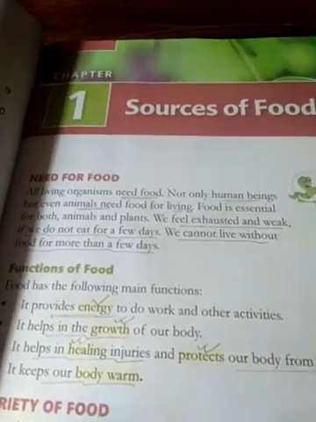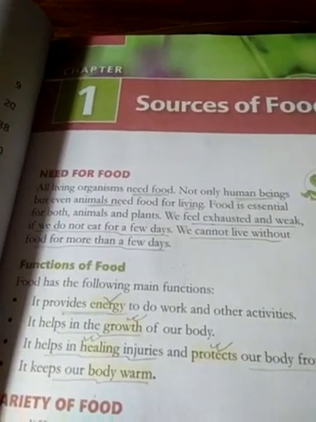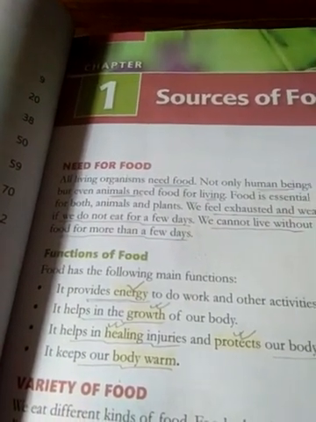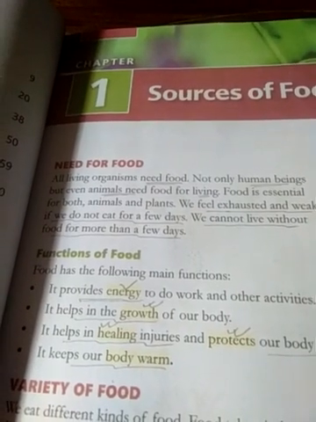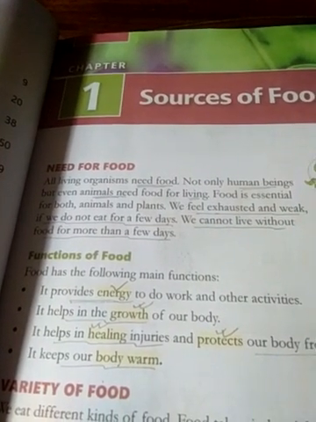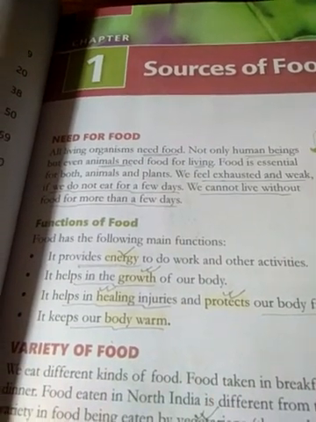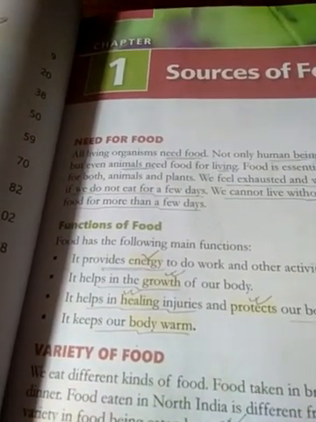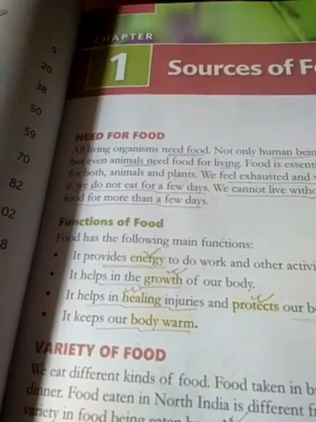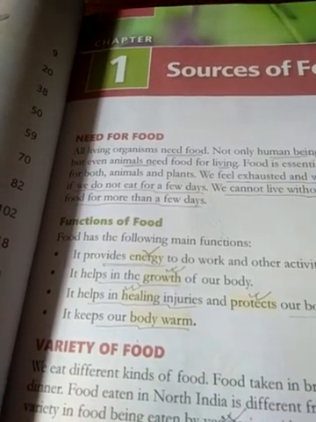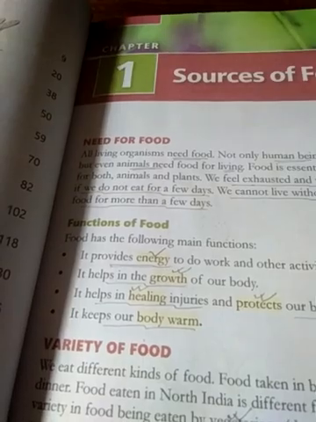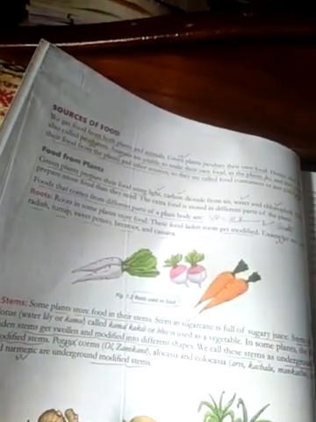Through this interactive video session, we'll be discussing the first chapter of your science book, and that is the sources of food. This is module 1. In this module, we will try to understand different topics based on this chapter, such as need for food, function of food, variety of food, sources of food.